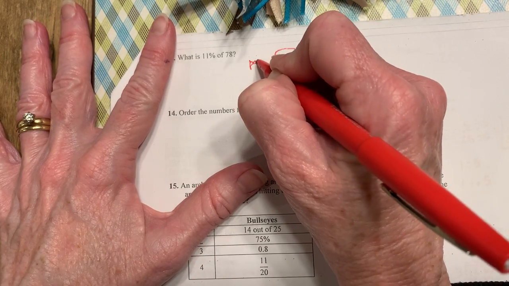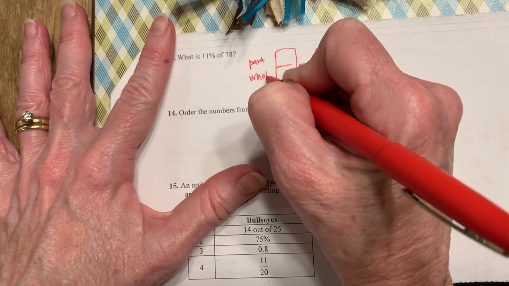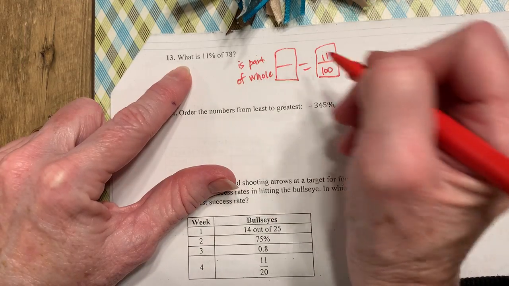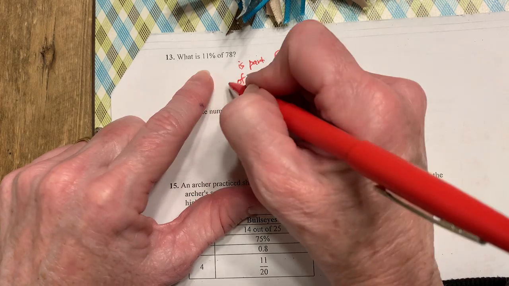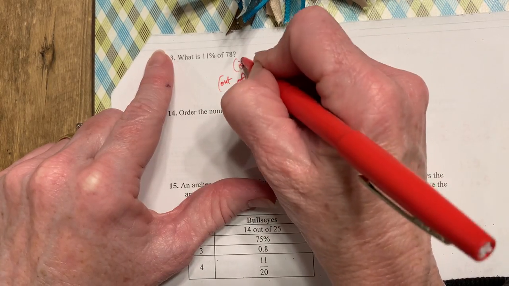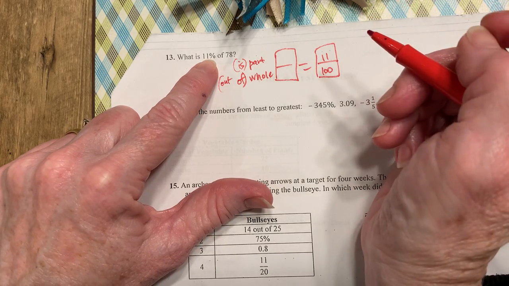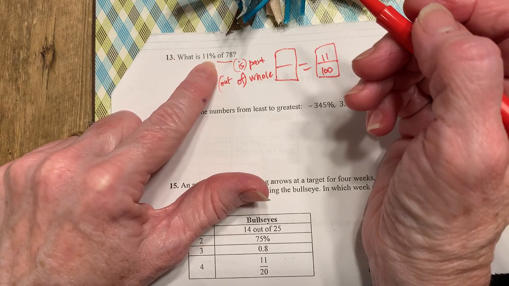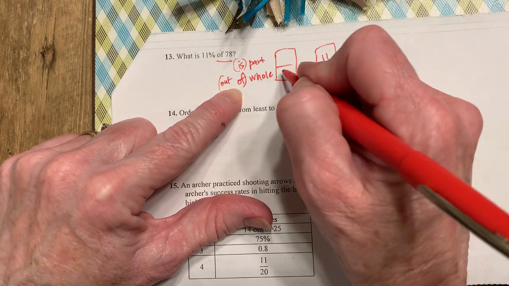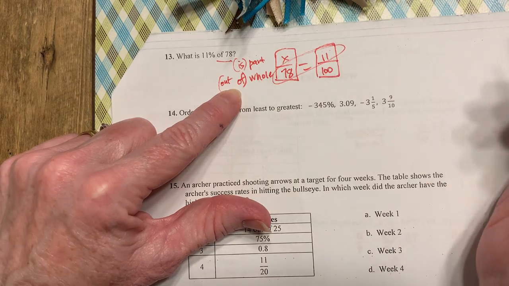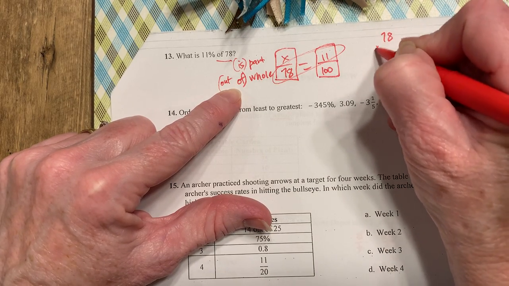So remember, you can also look at the words is and of, right? So is sometimes is indicating the part, of is the whole, or out of, okay, it's talking about the whole amount. So it doesn't work every time, but a lot of the times it's the clue you need. So of 78, 11% of 78, or out of 78, that's your whole. You're looking for the part. So doing diagonals, 78 times 11.